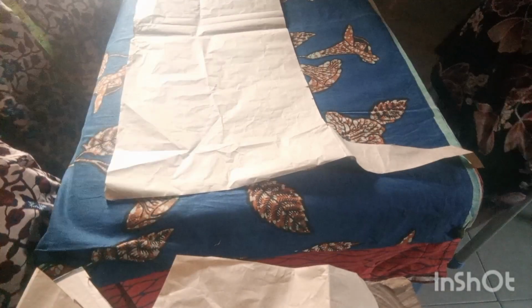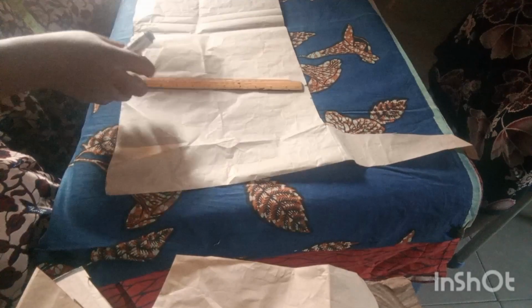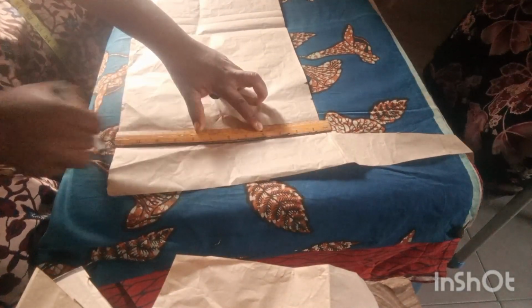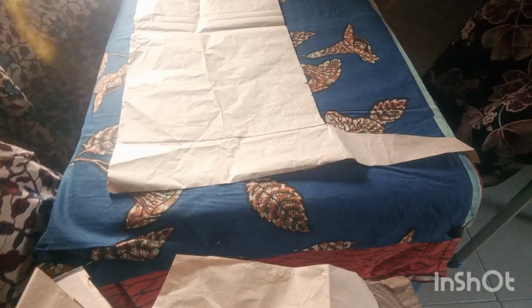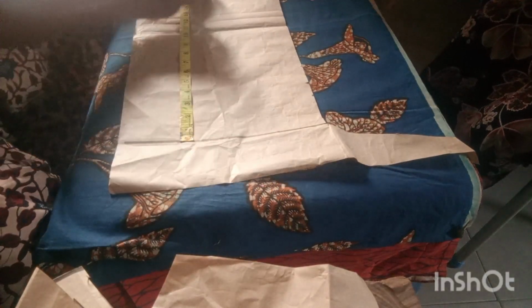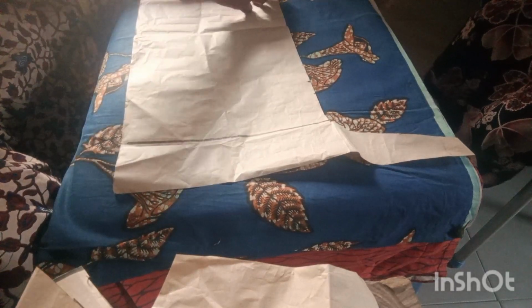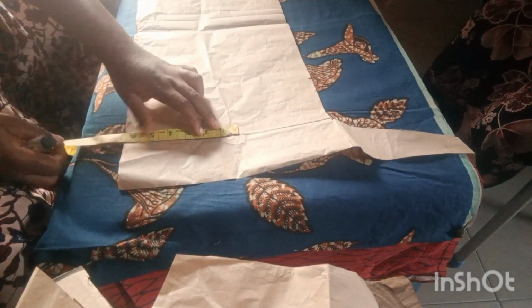Okay guys, we are going to be drafting the back part of this corset we've just drafted. So we are going to be drafting the back. First I take the length there, then I'm going to take the half length. Shoulder to half length is 16. So I'm going to draw my line there. Then I'm going to take my shoulder measurement.